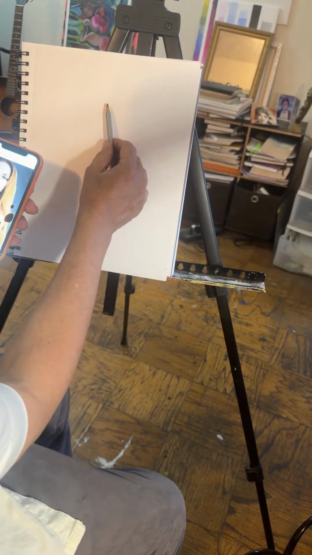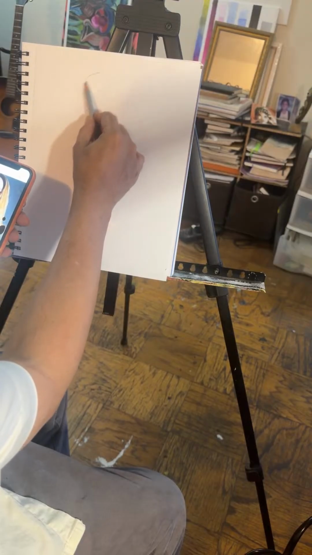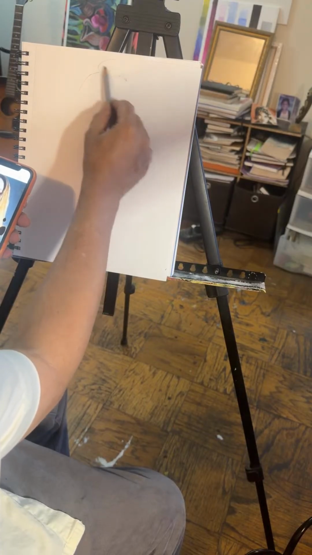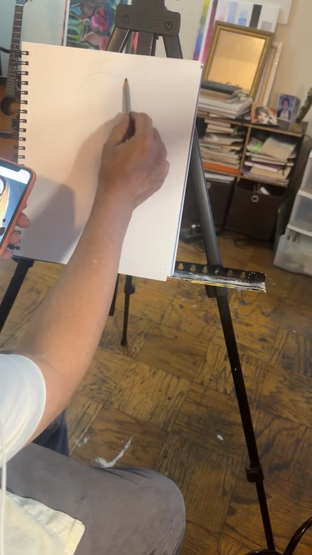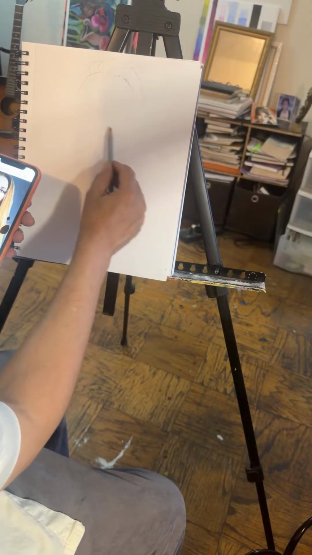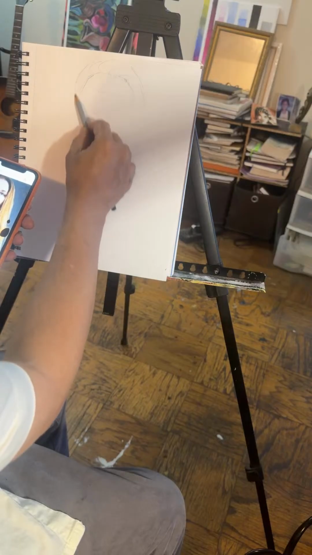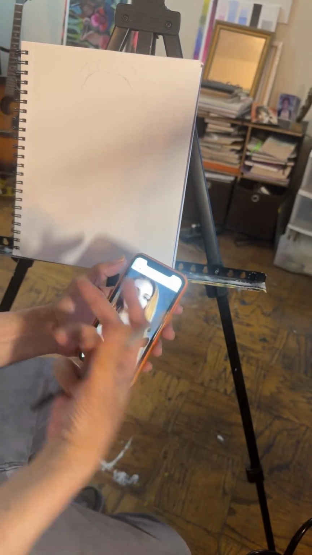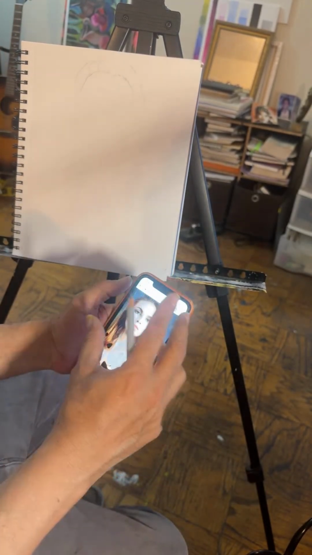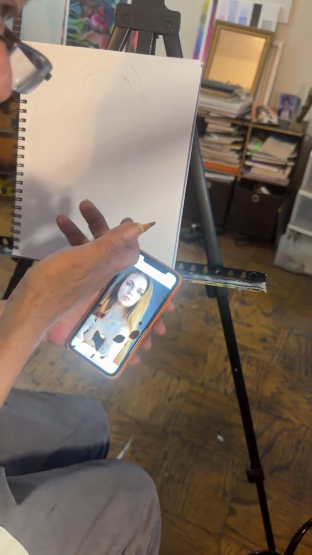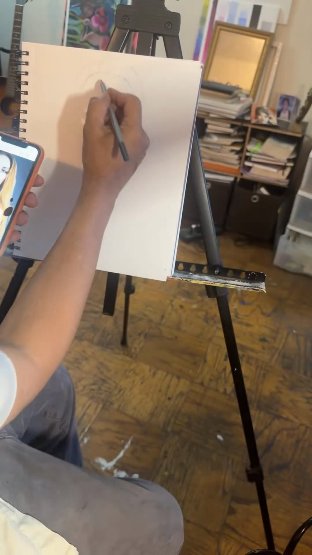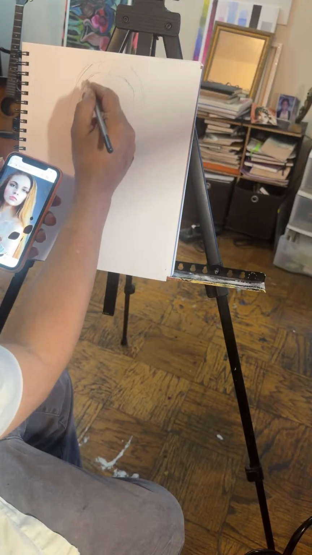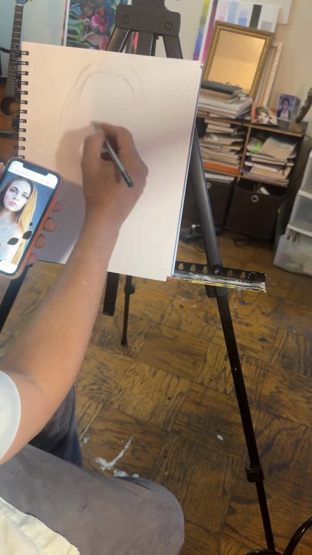So once again, friends, there we go. The first thing I want to look for is the gesture of the head, the way the head is facing you, the gesture, the posture of the head, the tilt. The head, is it raised up, down, all right? And I'm looking for those broad shapes first.